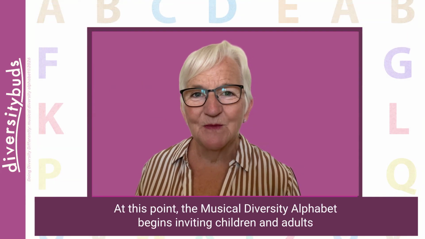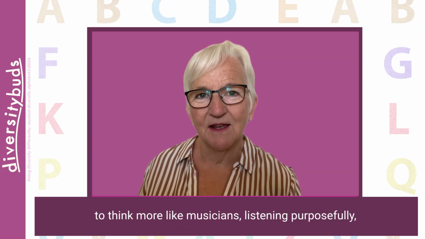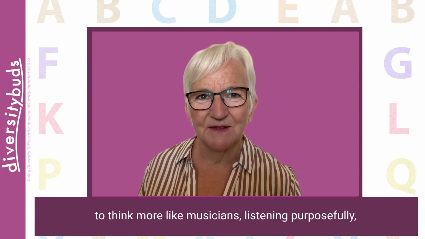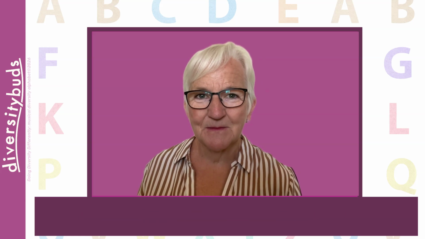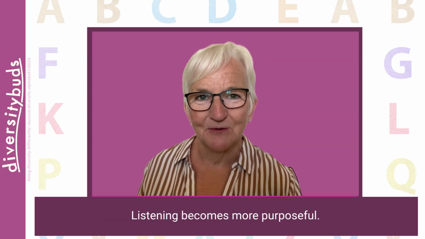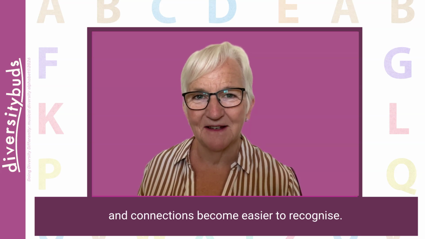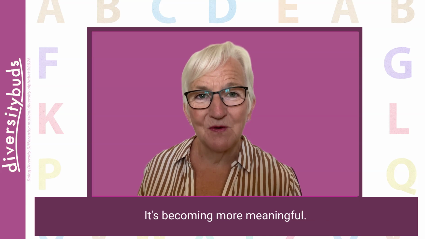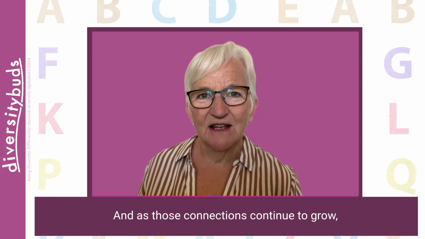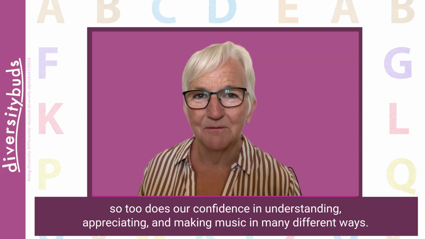At this point, the musical diversity alphabet begins inviting children and adults to think more like musicians, listening purposefully, asking thoughtful questions and recognising connections. Listening becomes more purposeful, questions become more thoughtful, and connections become easier to recognise. Music isn't becoming more complicated, it's becoming more meaningful. And as those connections continue to grow, so too does our confidence in understanding, appreciating and making music in many different ways.